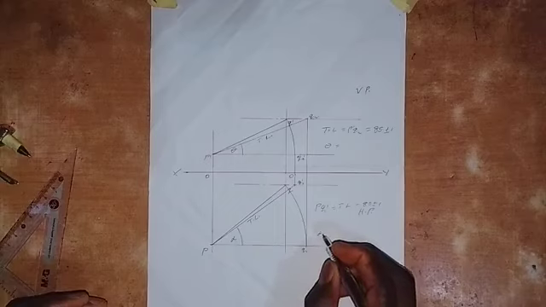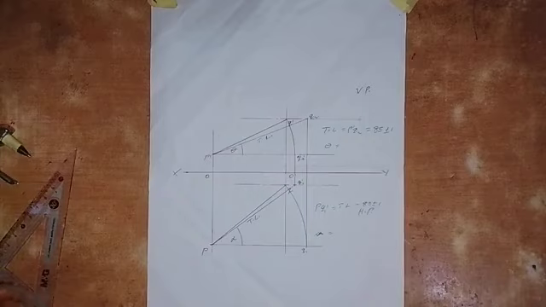So let's take the measurement of the angles, making use of our protractor.